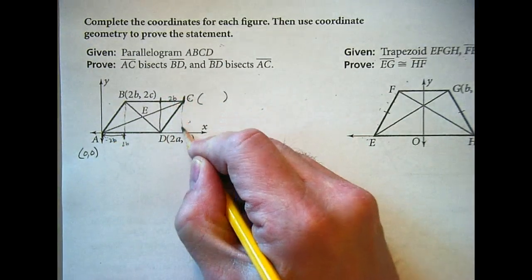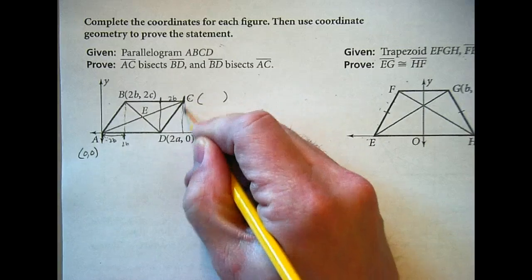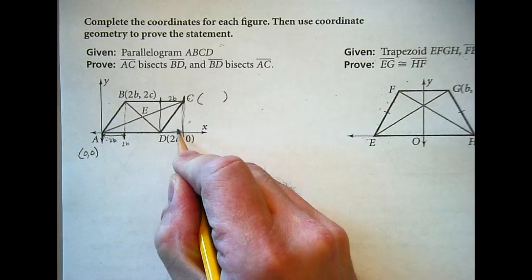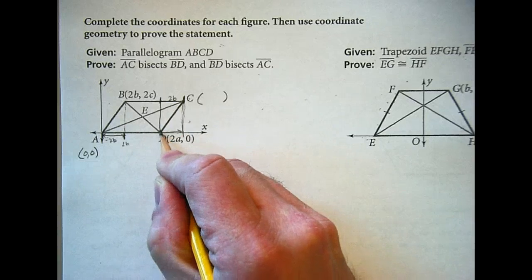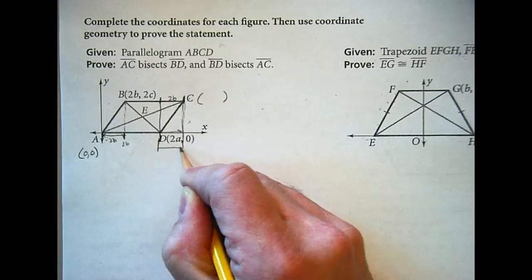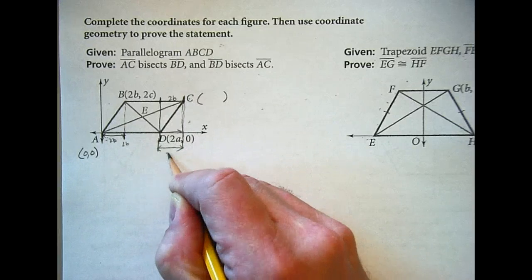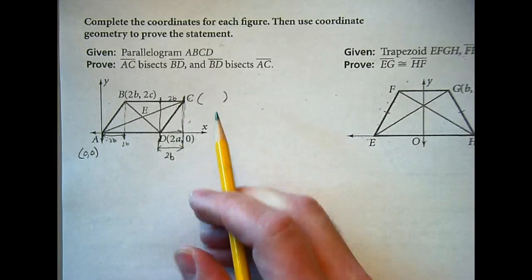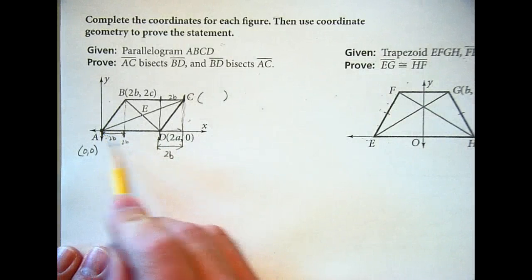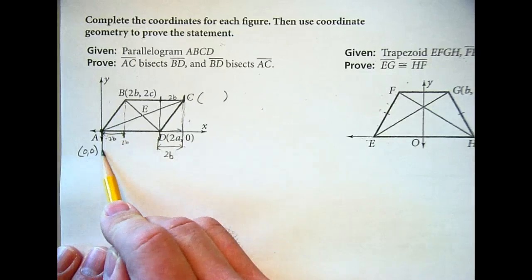Okay, these two lengths are the same. So if I extend this down, which would give me my x coordinate of C, this length right here is the length of 2b. So I've traveled from point A. If I'm trying to figure out where C is, let's extend this down again.